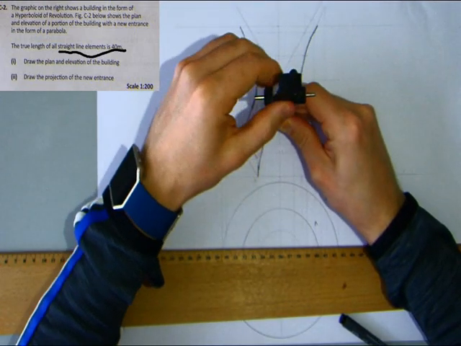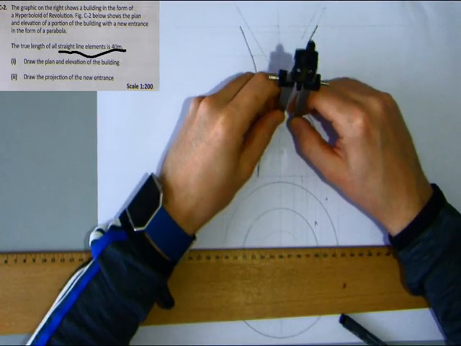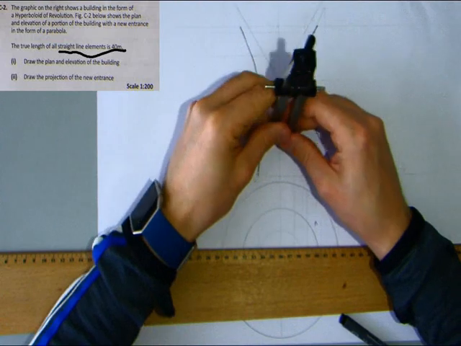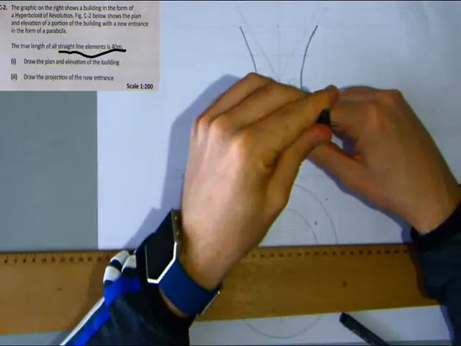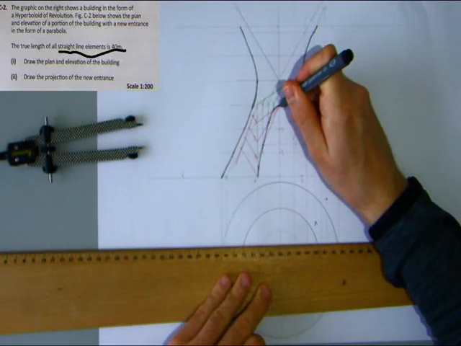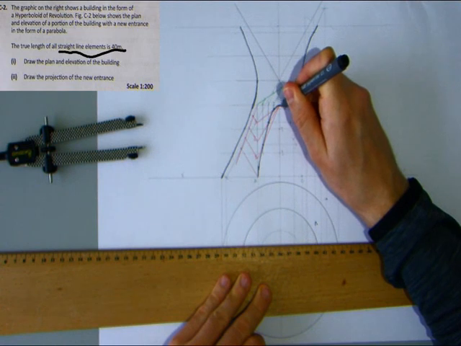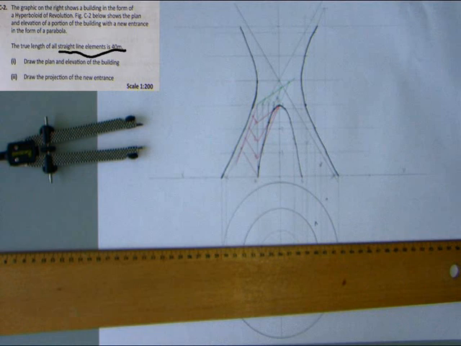Point 2 on our parabola is here. Let me just fix that again. And point 3 on our parabola is here. Again, the ball has reached its plateau, or the highest point in the air, and it's now going to fall down, hitting these points and coming down to C. So that's our parabola.